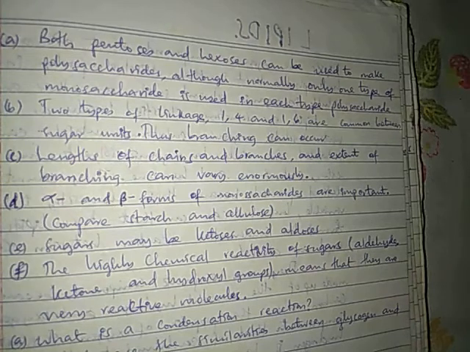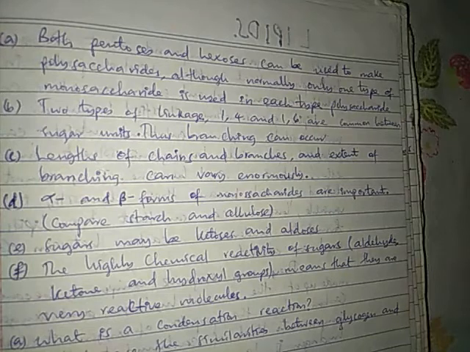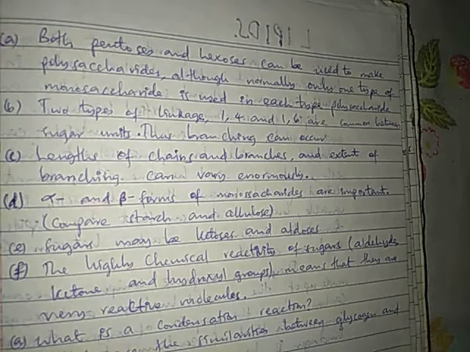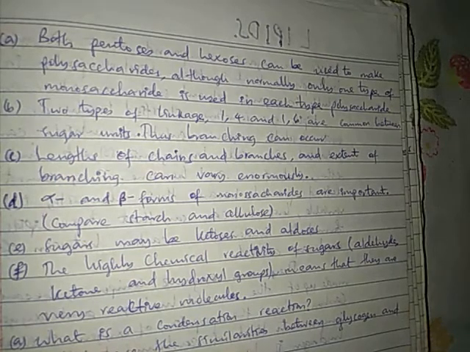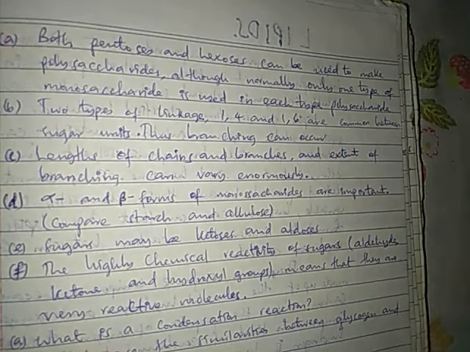Then the fourth point, alpha and beta forms of monosaccharides are important. As you can see that starch is formed by the alpha glucose, and it is spiral, used for storage, while the cellulose is formed by the beta glucose. It is straight chain and it's used for structural function. Then sugars may be ketoses or aldoses. So sugar being ketose or aldose also makes the type of polysaccharide differ.